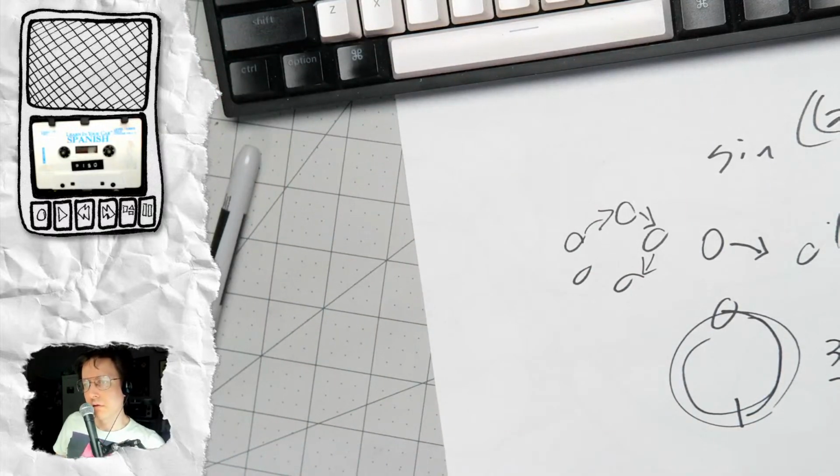Can I fit this? I should be able to fit this. By 11. Yeah, I didn't even need to turn it. So 8.5 by 11 as well. Okay.